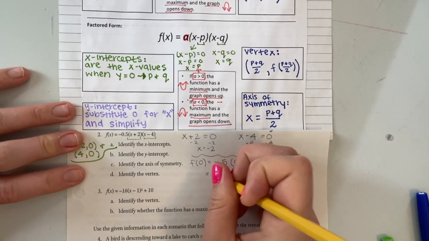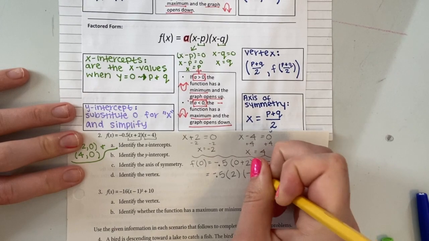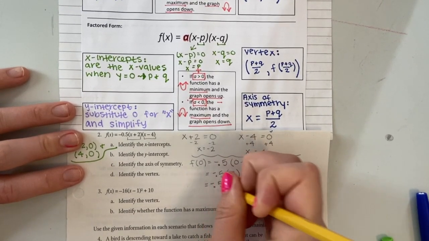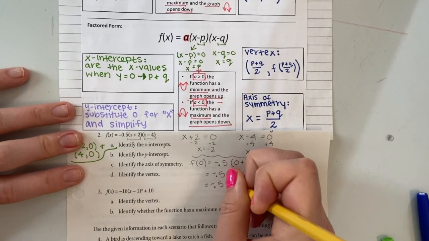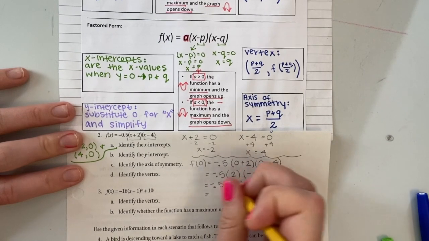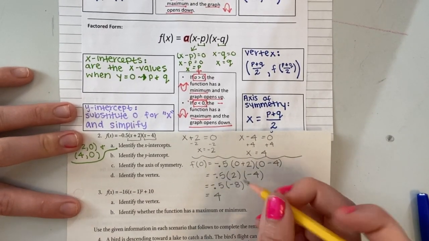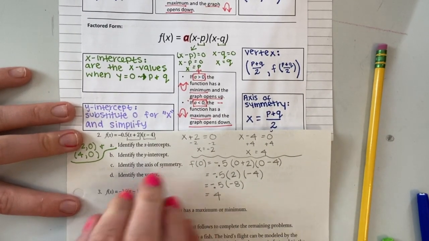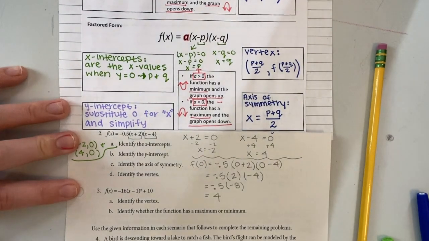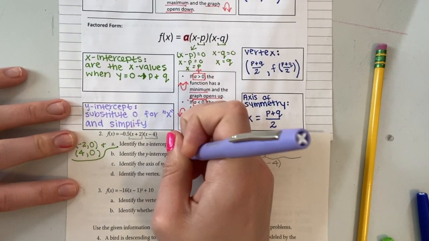I'm going to do what's in parentheses first. So I end up with 2 and negative 4. I'm going to do 2 times negative 4 and get negative 8. And then negative 0.5 times negative 8 actually gives me positive 4. So my y-intercept is going to be 0, 4. So right here, this time, I'm going to write 0, 4.